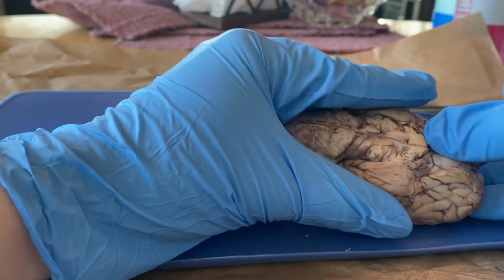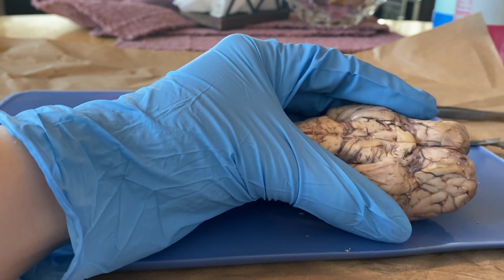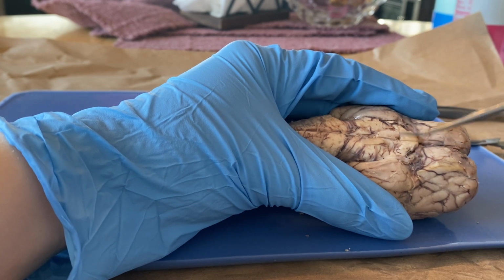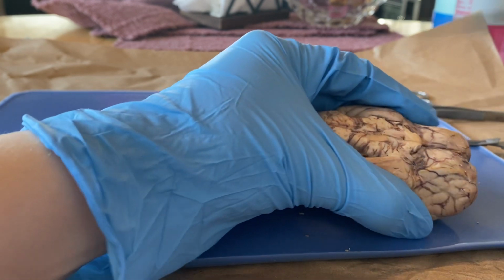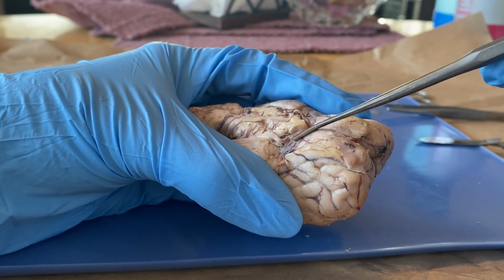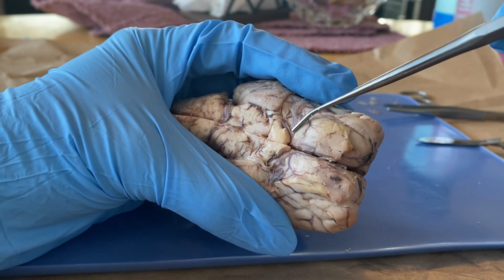And it's kind of difficult to see just because of the dissection, but we have the optic chiasma, which is right here. It's kind of an X. And this is where the optic nerves would have connected, as you can see right there and right there.